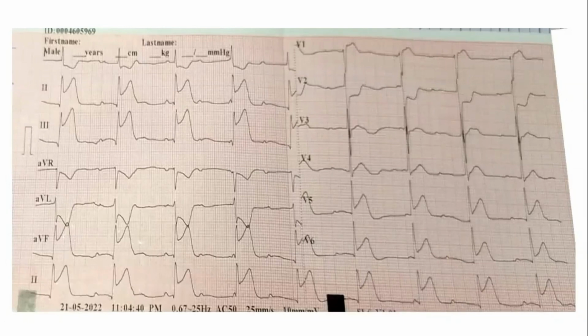So everyone agrees this is a right ventricular infarct, or anybody who says that this can be a posterior wall MI along with inferior wall. There's no doubt about inferior wall MI, and he's having AV blocks as well.